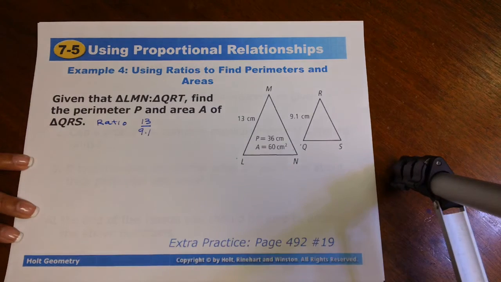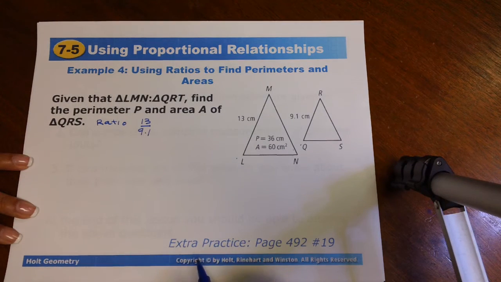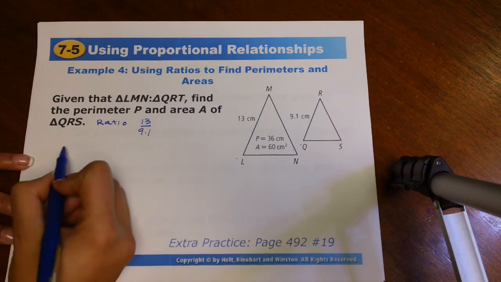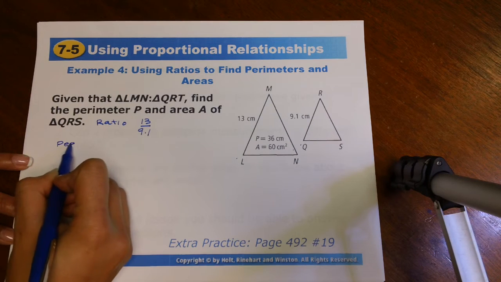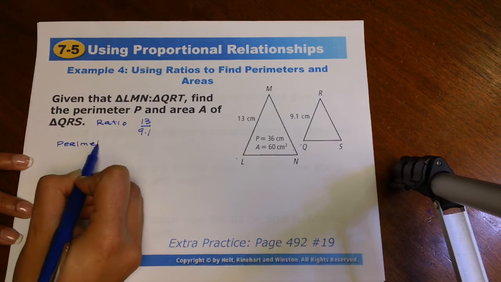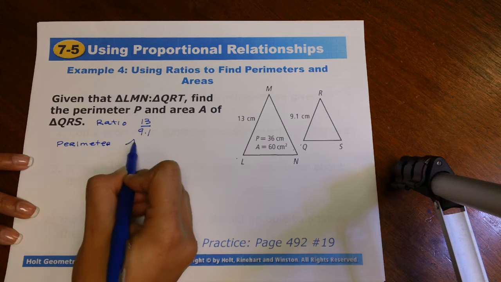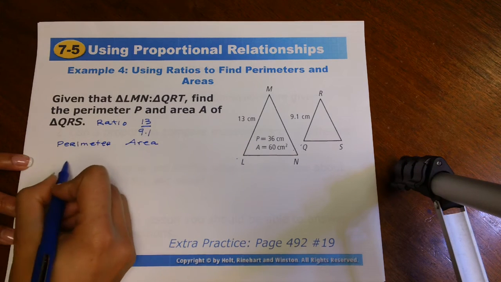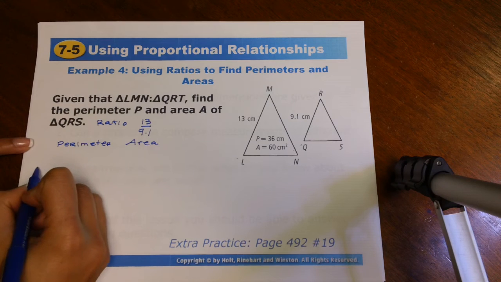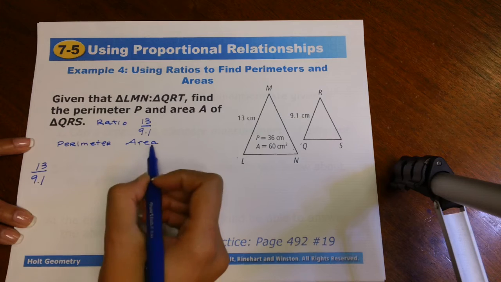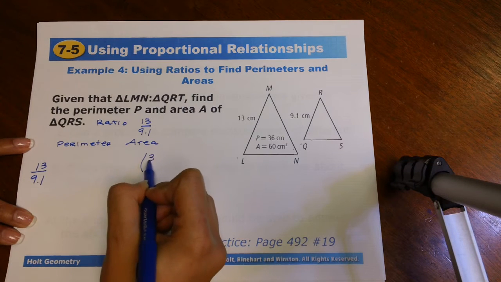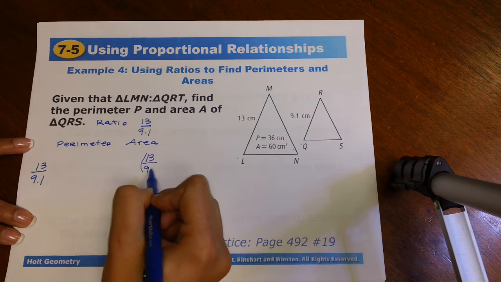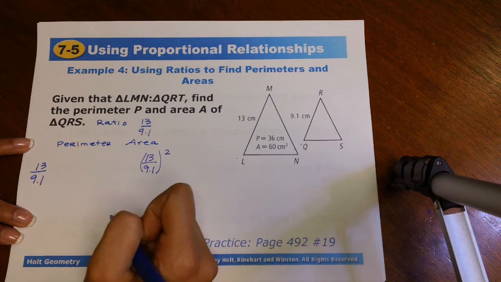Now that we have our ratio, we need to remember that we have both the perimeter and the area to look for. Perimeter and area. Now we said the perimeter was going to be the exact same, so the ratio for the perimeter is still going to be 13 over 9.1. The ratio for the area is going to be 13 over 9.1 squared.